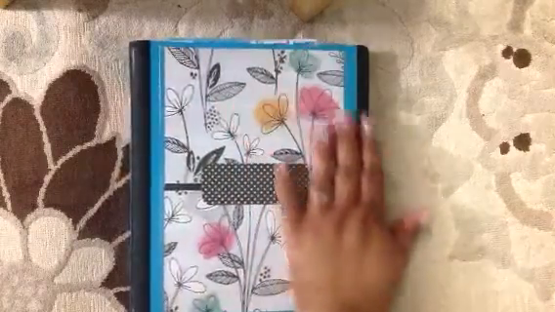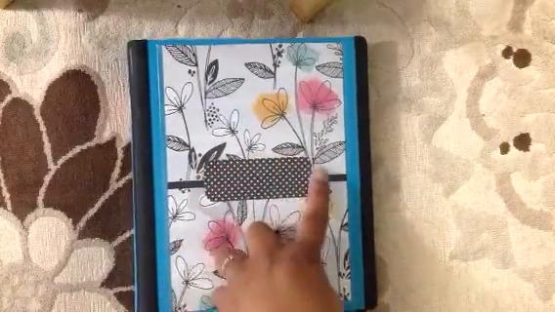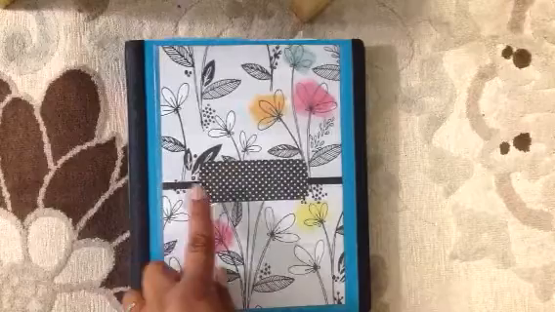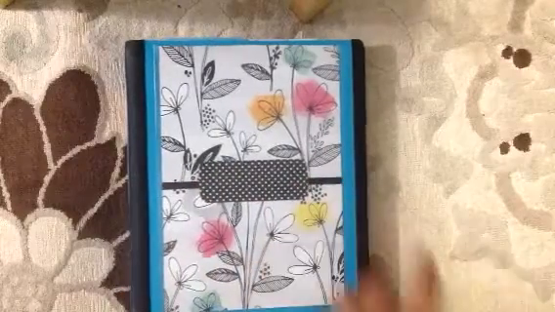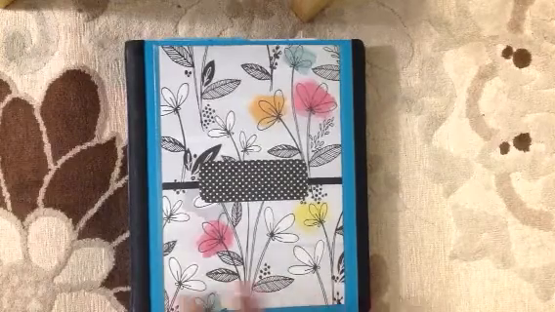On the cover here I just have some paper from Michaels that I used, and I cut out a little piece here for a name tag, and then this is just washi tape on the side here to make a little design in the middle for where my name would go.